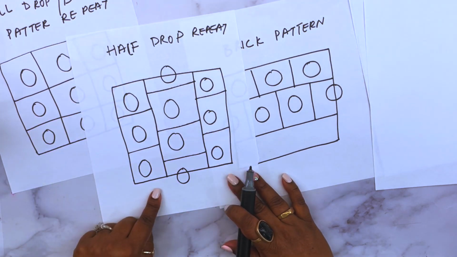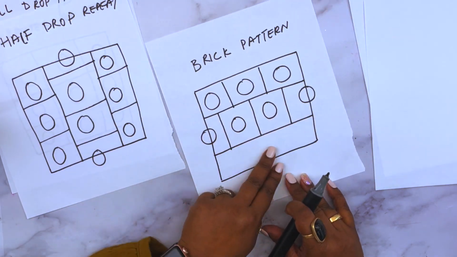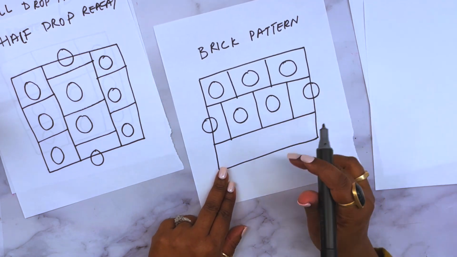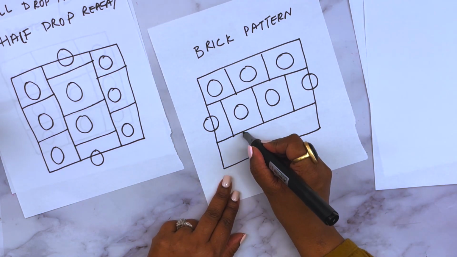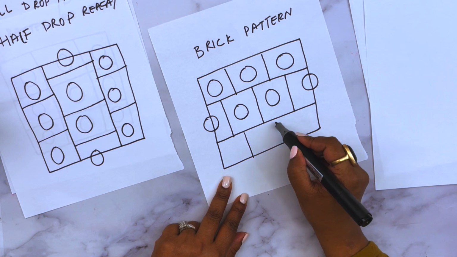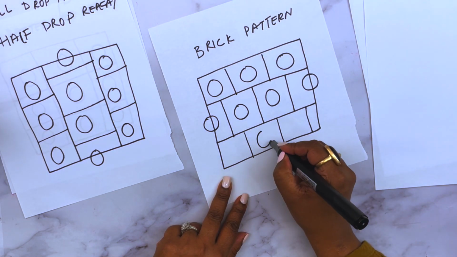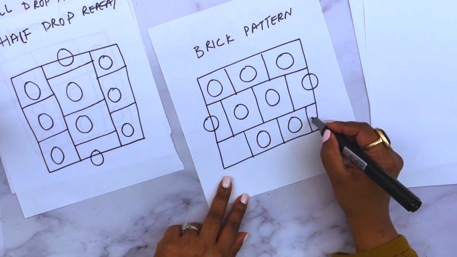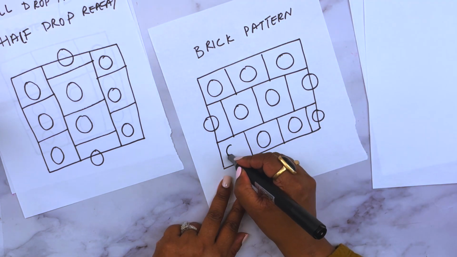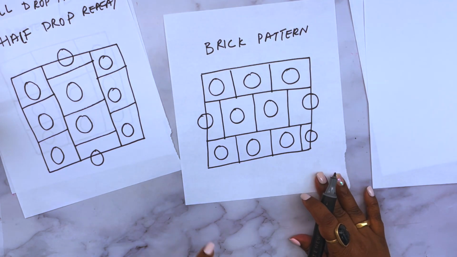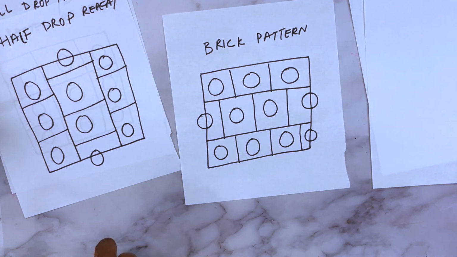You can see this is vertical and this is horizontal. That's the basic difference between a brick pattern and a half drop pattern. So these are the 3 very simple block patterns. They're all block patterns, but they have different names: the full drop, the half drop, and the brick.